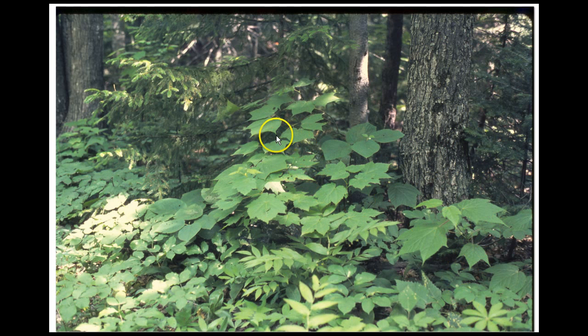Here again we see what looks like a maple leaf, but a large maple leaf. I believe these were called mountain maples.